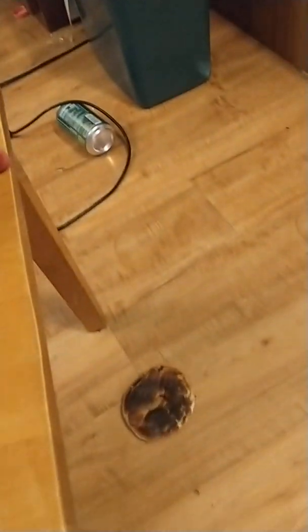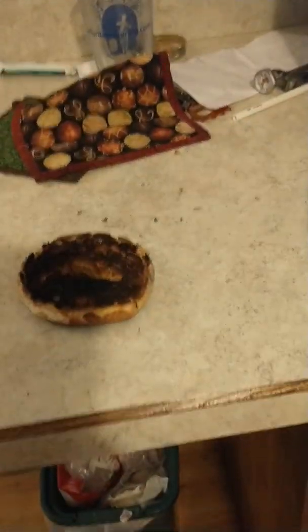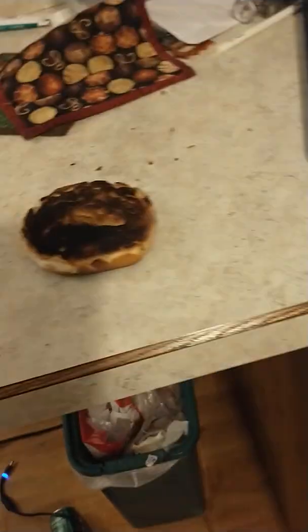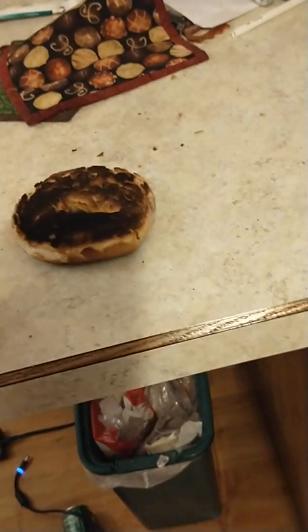And then down here we have our lower height to drop from, so we're just doing the same thing. And this lower height has been getting much higher rates of butter side down than the higher height. Seems like the bread doesn't have as much time to flip over in the air and right itself again.